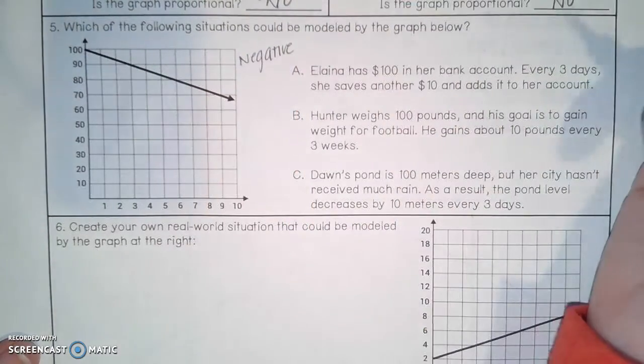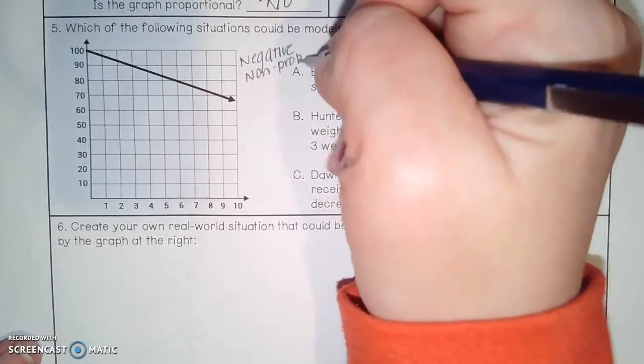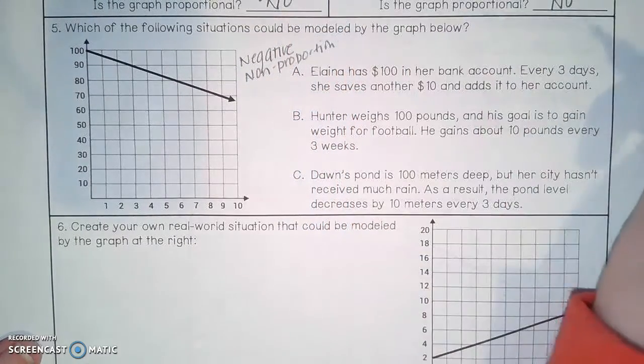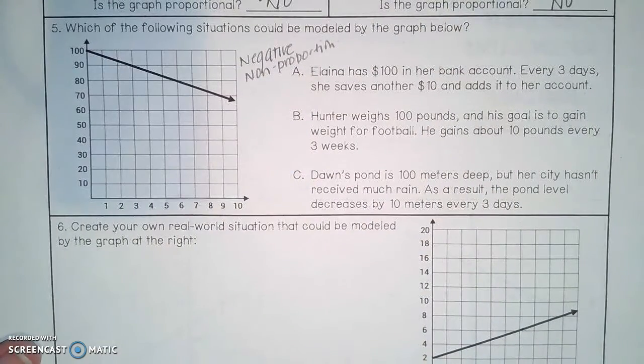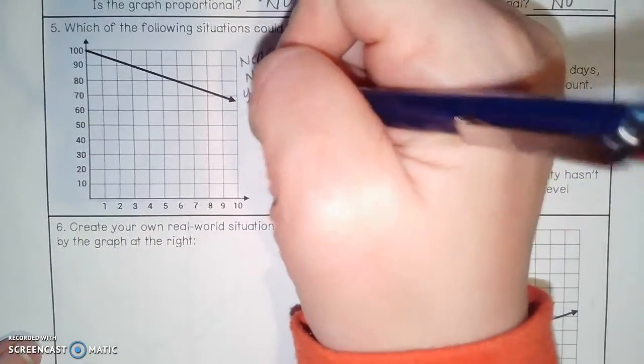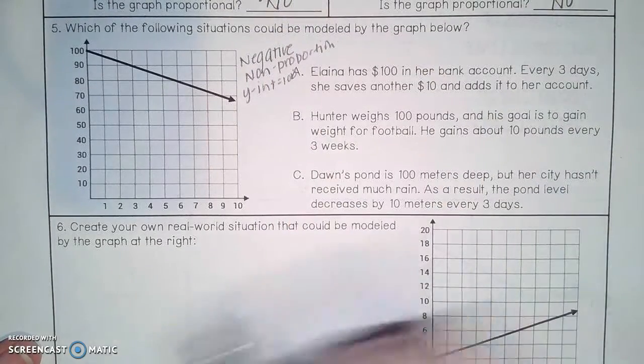The second thing I notice about this graph is that it's non-proportional. So if I had to notice two things about this graph, it's non-proportional. The other thing that I can notice just by looking at it is that my y-intercept is equal to 100. All right, so let's see if I can figure out any of these that would match it.